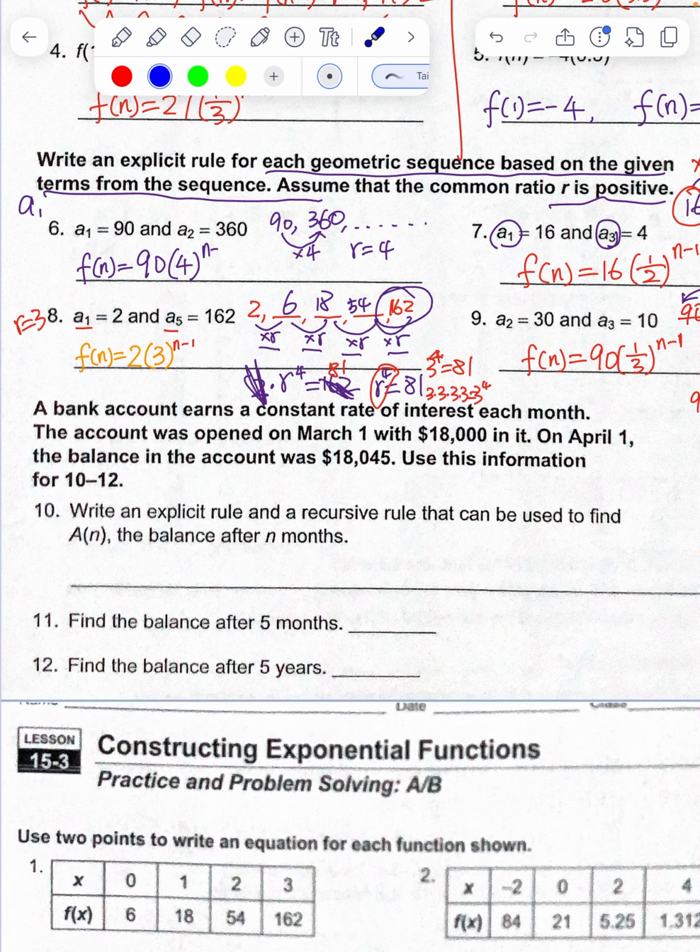Okay, we know the beginning. Maybe this is the first term, right? And then March, April. Okay, this is the second term. Write an explicit rule and recursive rule that can be used to find the balance after n months.